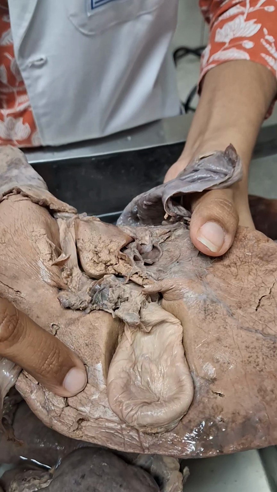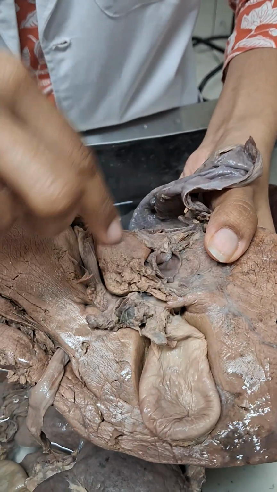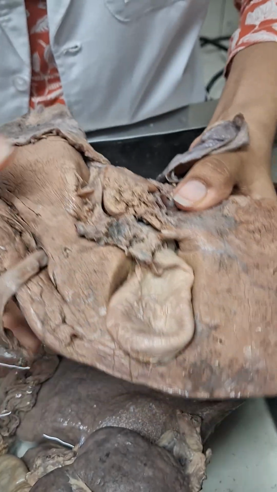Anyways, next to the gallbladder, quadrate lobe. Behind, next to the inferior vena cava, caudate lobe. Caudate with a C, quadrate with a Q. And then again, right and left lobes.